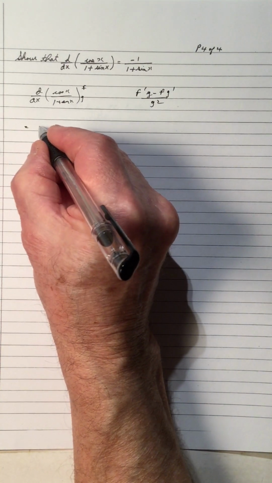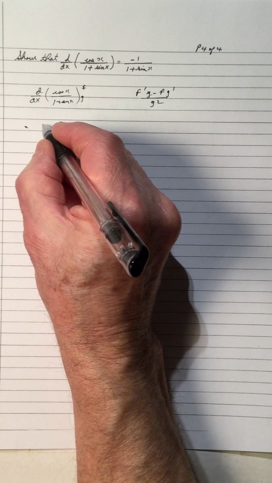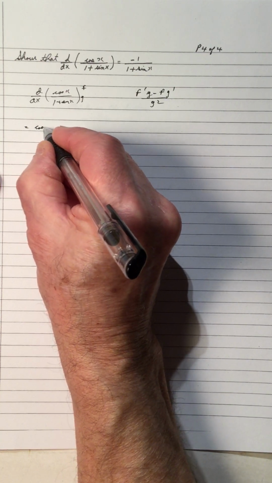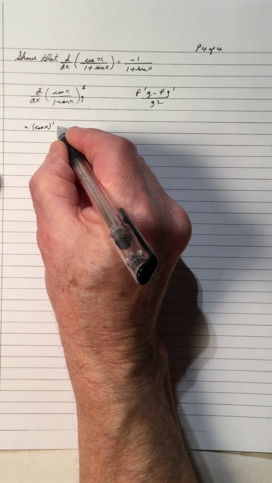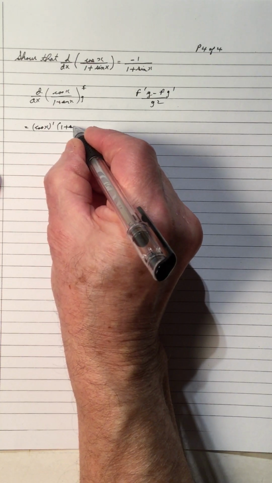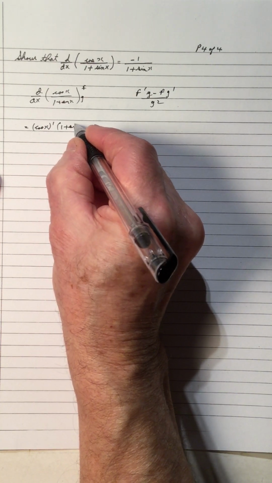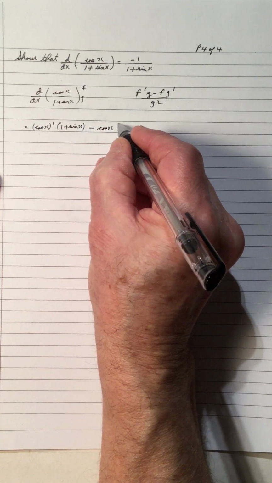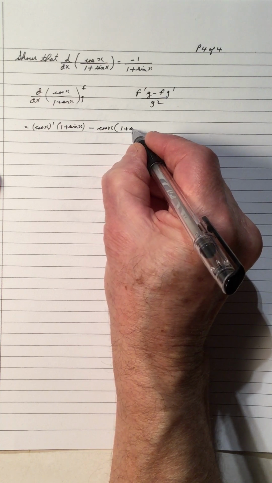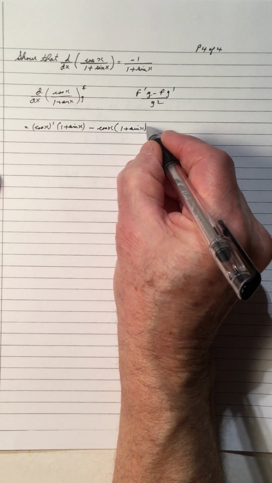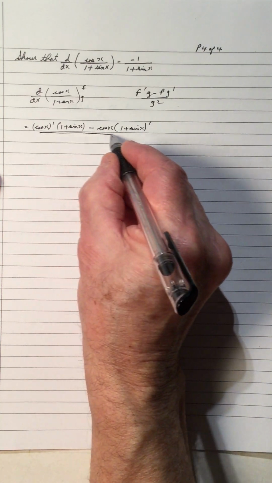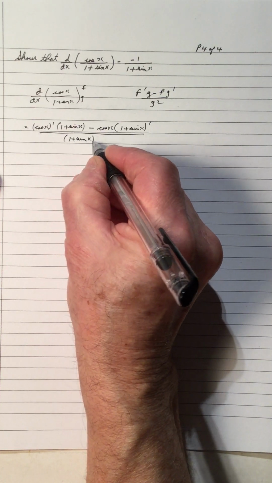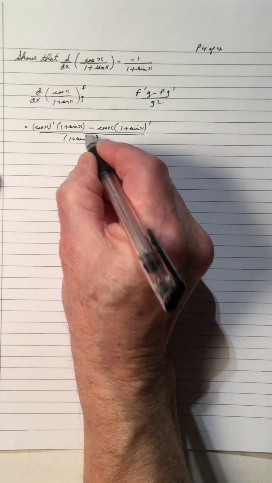So here we go. So we have cos x derivative and 1 plus sine x minus cos x and 1 plus sine x derivative all over 1 plus sine x being squared.